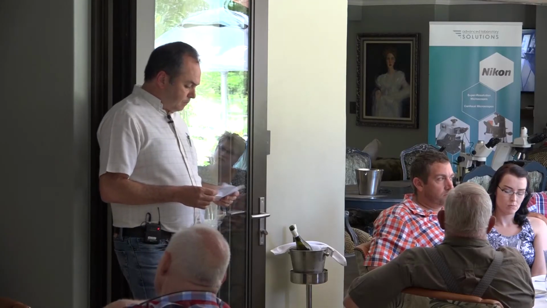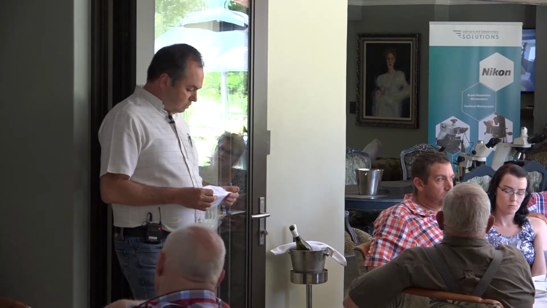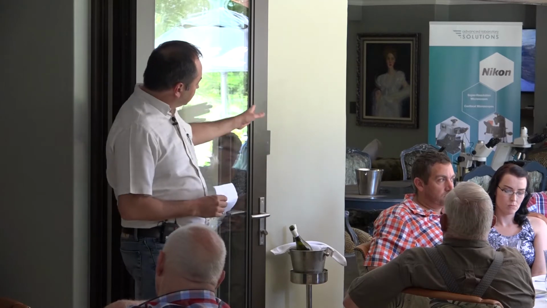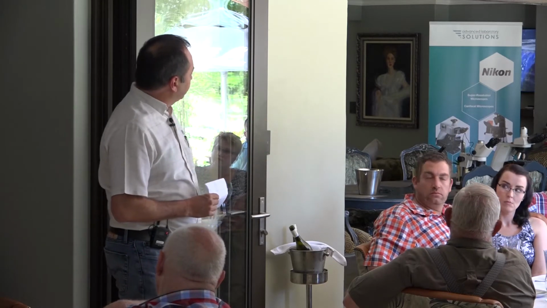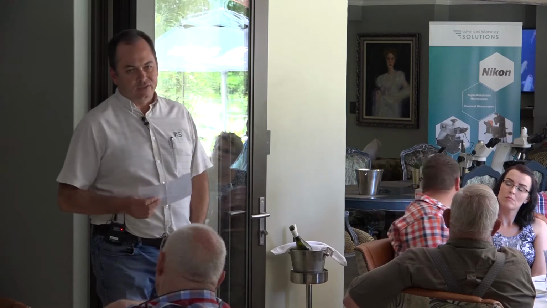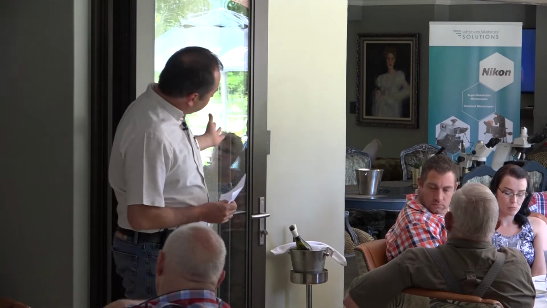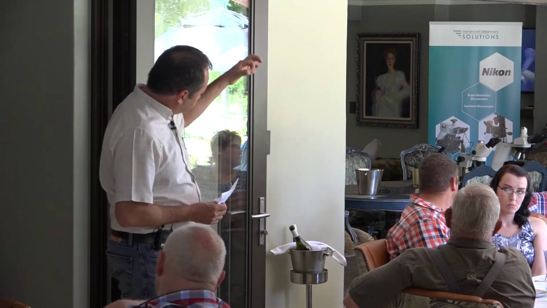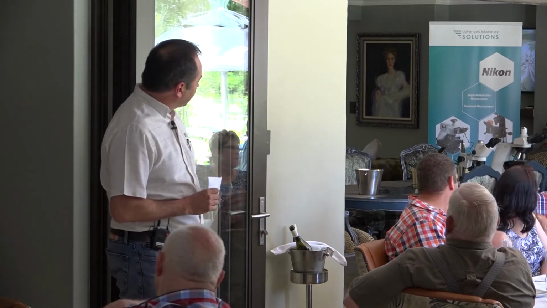So what I've thought would be good to talk about is the three microscopes that I've brought here, just to give you an idea of the price difference in microscopes. The one that is closest to me on this side, with a single eyepiece, a monocular, sells for about 2,500 Rand. The one on the far end is actually a middle of the range microscope. It sells for about 100,000 Rand.